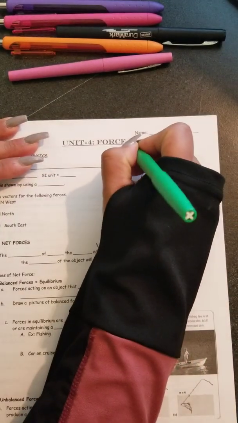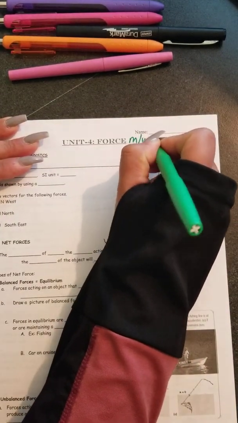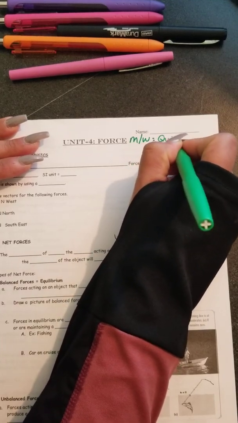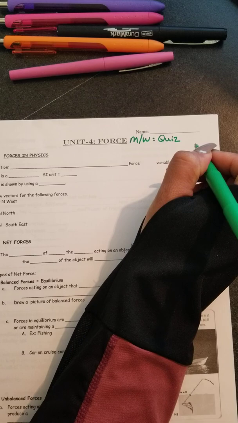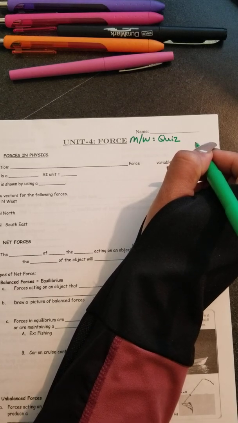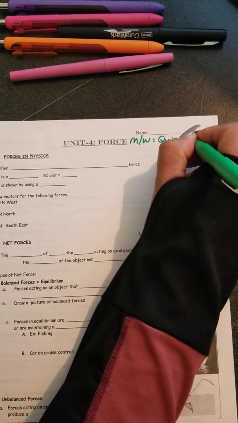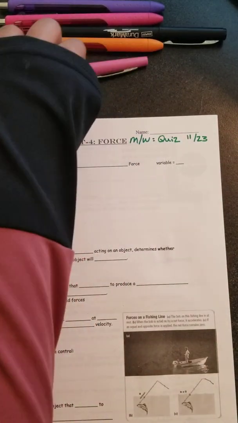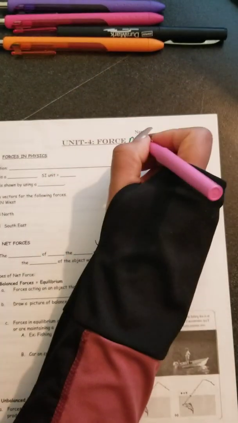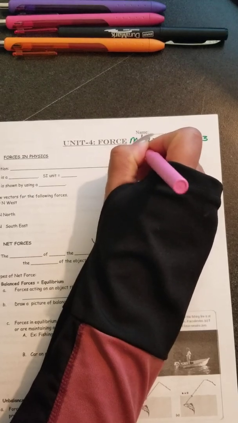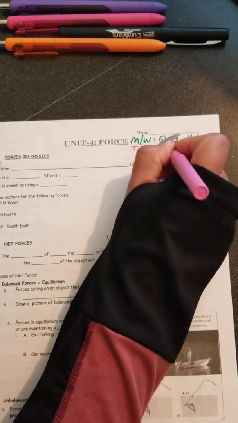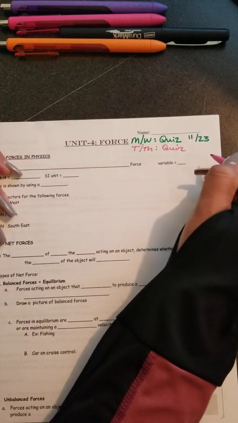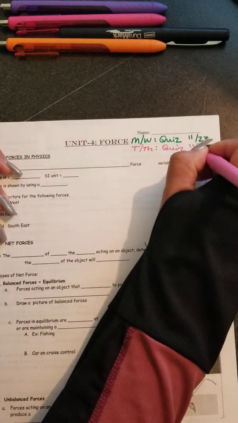Okay, so if you're Monday, Wednesday, your quiz is going to be on 11/23. And if you're Tuesday, Thursday, your quiz, let's see, looks like it's going to be on 11/24.